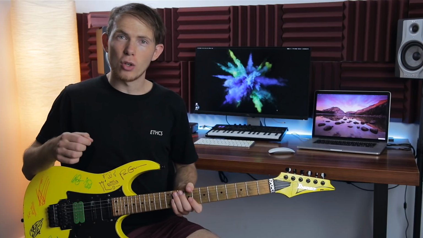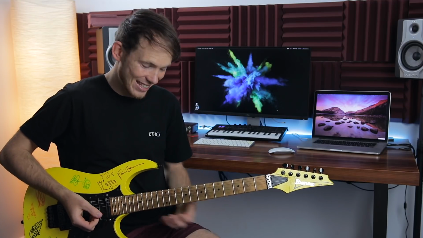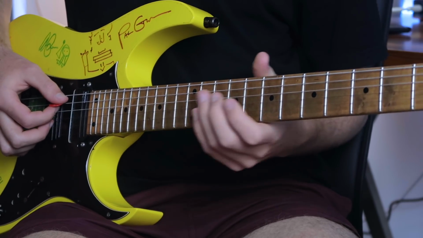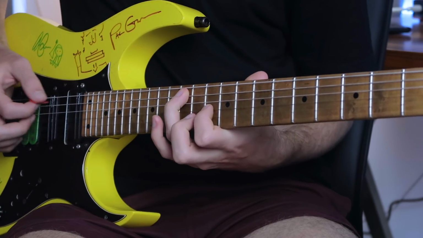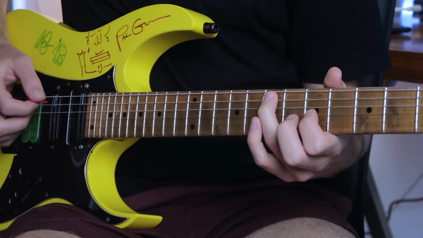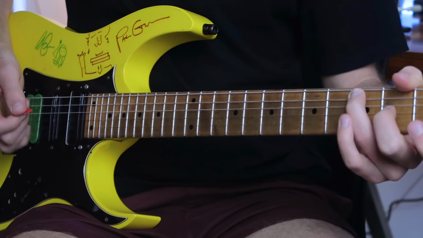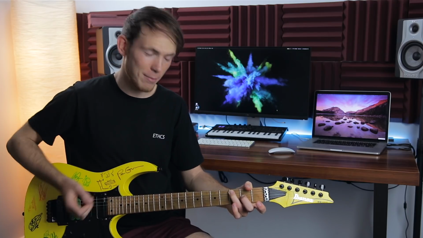Now the reason why I think this song in particular really resonates with what I'm talking about here is because pretty much the entire song is built from sixths. So all of these kind of slide things that I do are based around sixths. And you may notice there are essentially two shapes altogether.